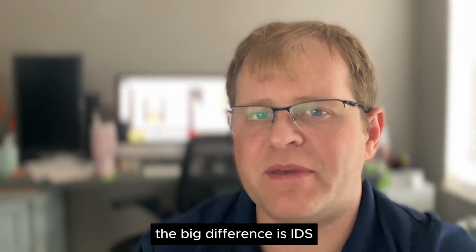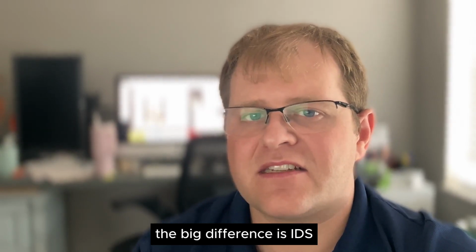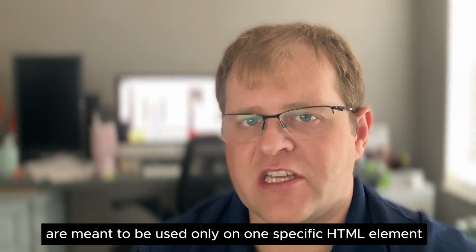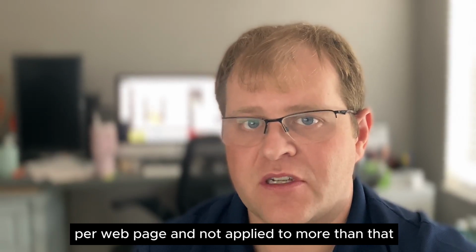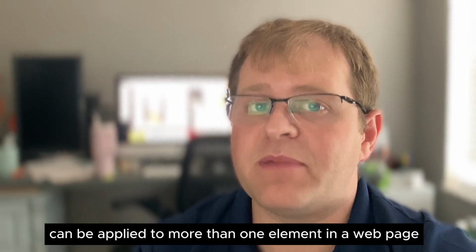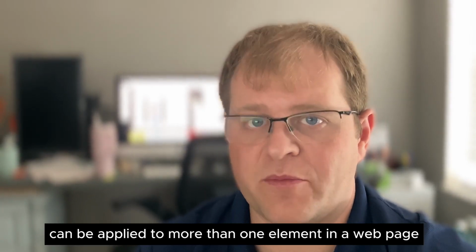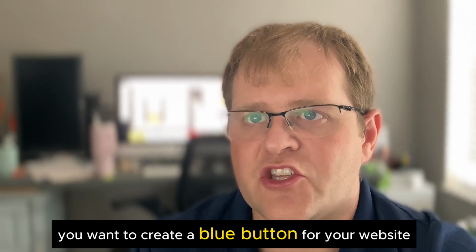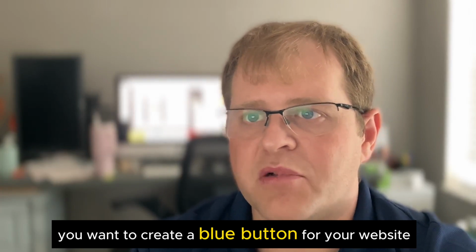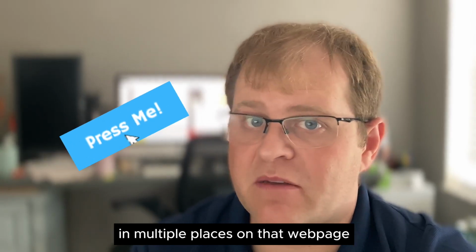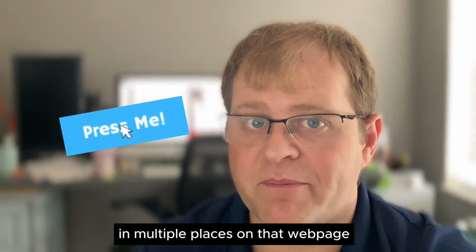The big difference is IDs are meant to be used only on one specific HTML element per web page and not applied to more than that, while classes can be applied to more than one element in a web page. So let's take an example like this. You want to create a blue button for your website, and you want that blue button to show up in multiple places on that web page.